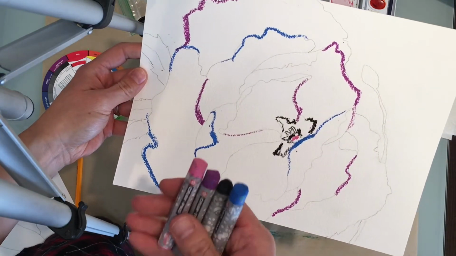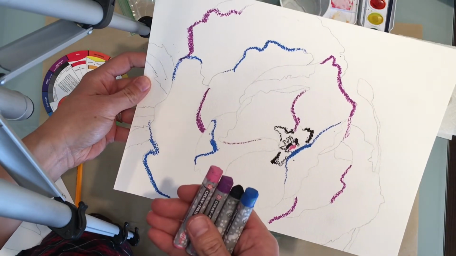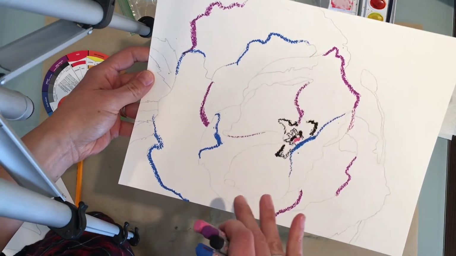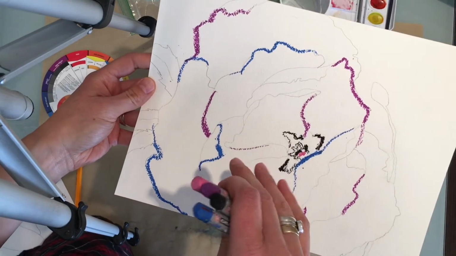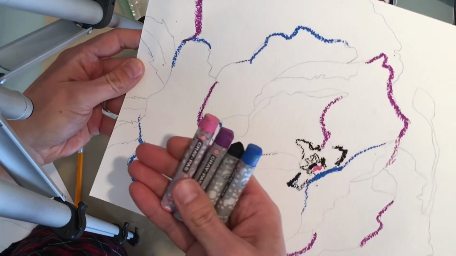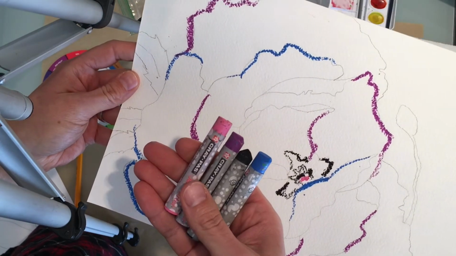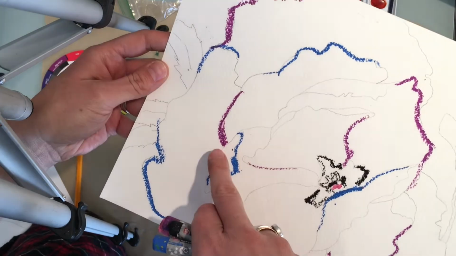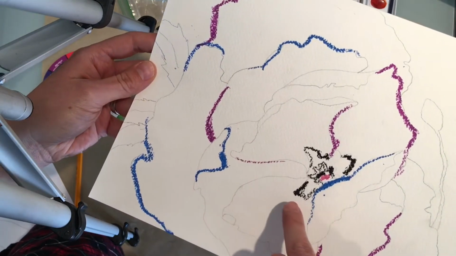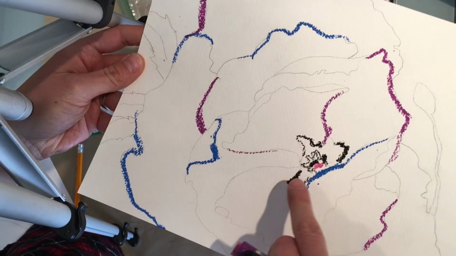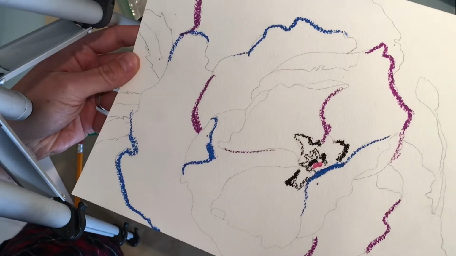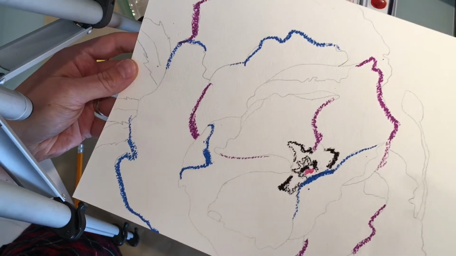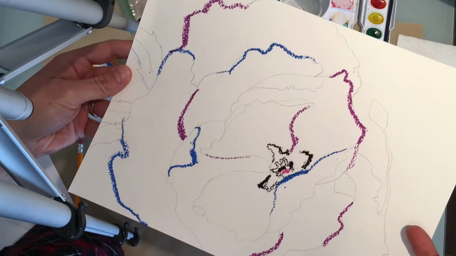Now we're not filling in big spaces with our oil pastel because we're going to paint those larger spaces, but this is just to add a little bit more texture to our artwork. So you can see I chose to put in the purple, the blue, black in the center with a little dash of pink. And that's all the oil pastel that I'm going to apply.